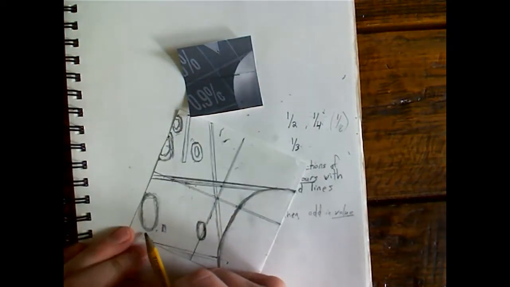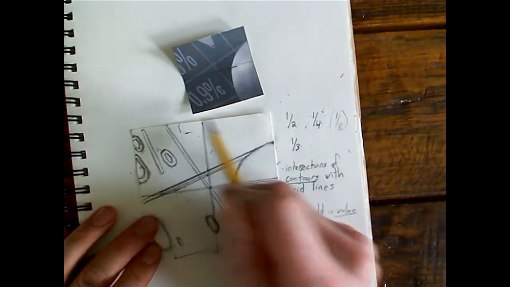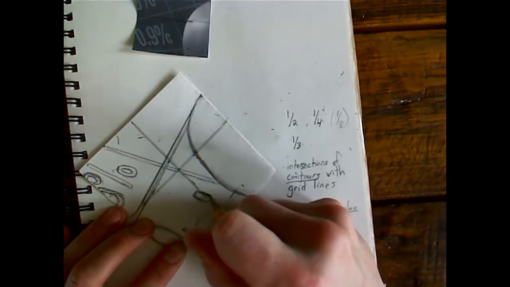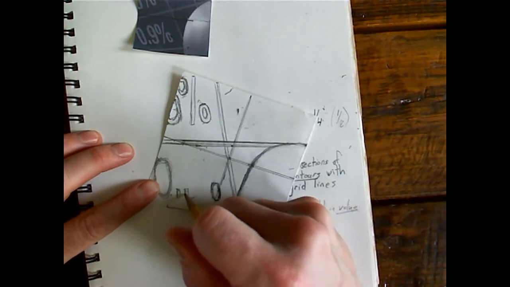We'll be doing that in our next video. For now, just do the contoured lines of the whole picture.